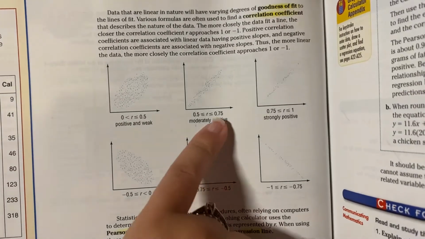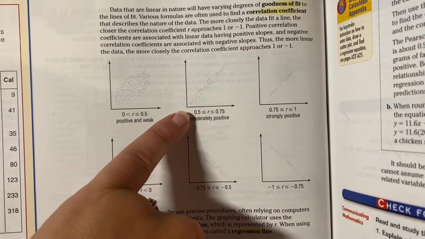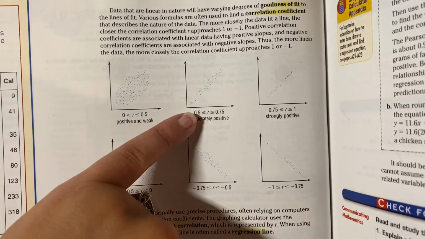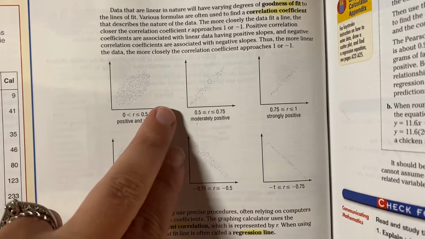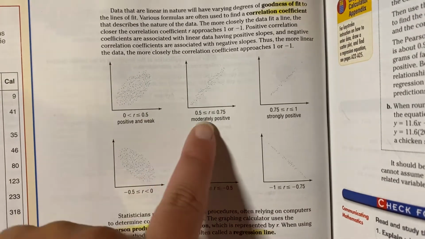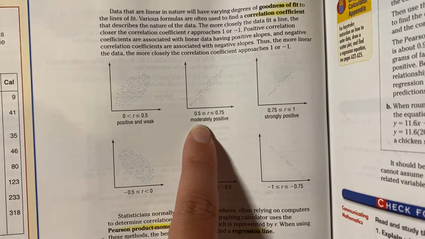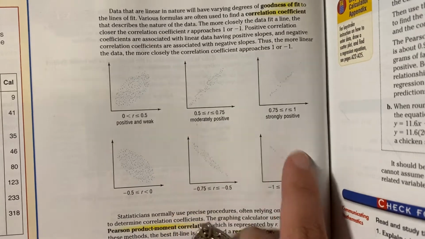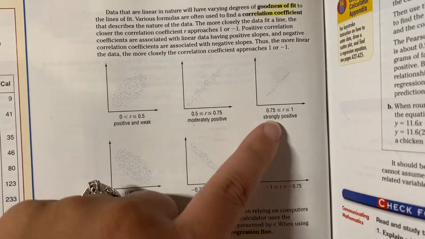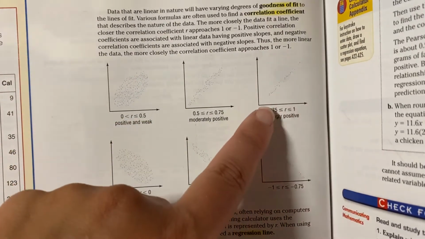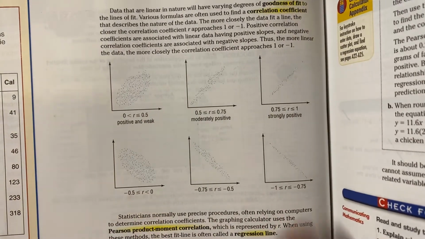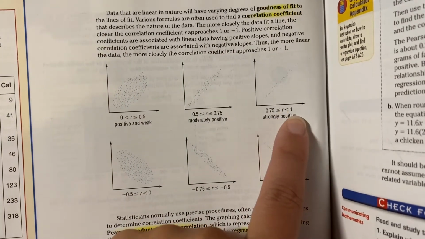All right, this data here, we notice it's going the positive direction, but it's kind of spread out. It's not super tight together, so it would be between 0.5 and 0.75, and that's going to be a moderately positive. Okay, and then a strong positive is when we have data pretty together and it's in pretty much one straight line. It'll be a 0.75 to a 1.